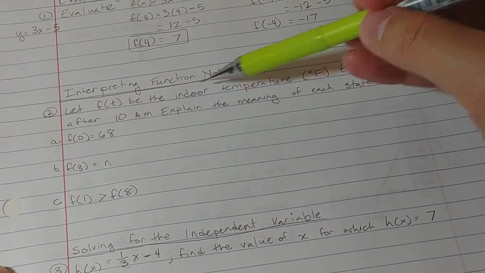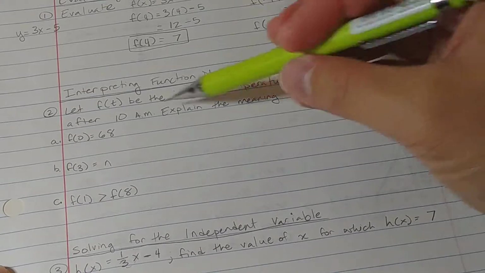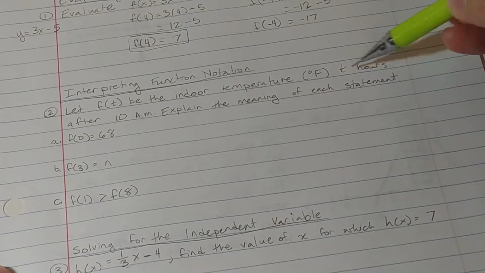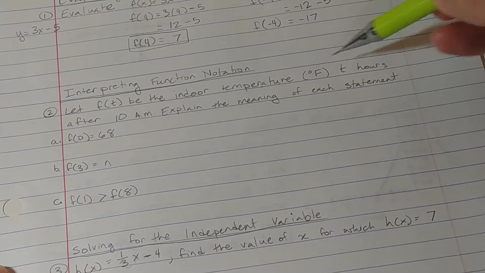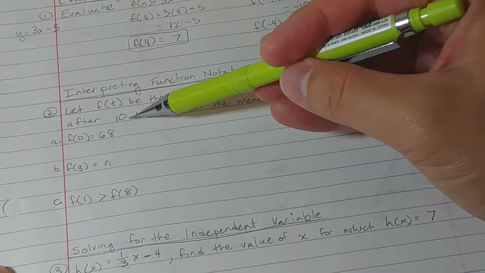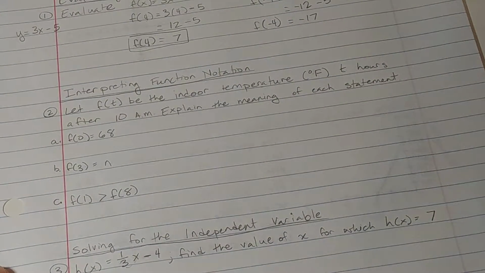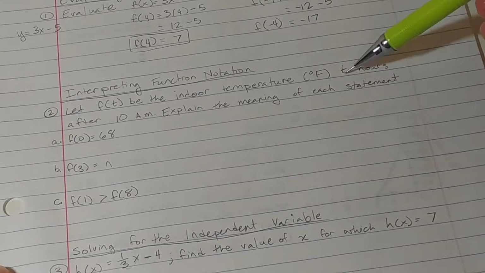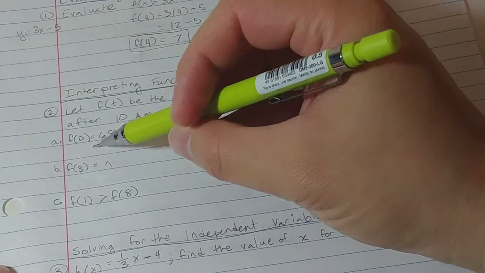Okay, so we're talking about the temperature inside indoors. So that's f of t. F of t is the temperature, and t is the number of hours after 10 a.m. So this is something that you'll see quite often on tests. They're going to give you a time and then the t hours or minutes after that time. So let's look at this one.